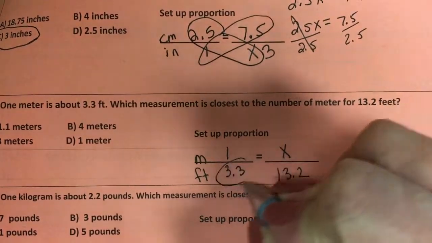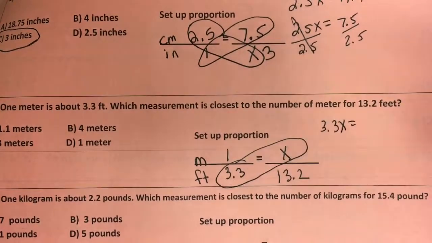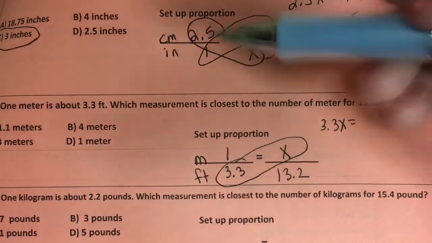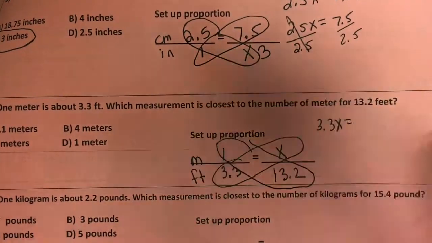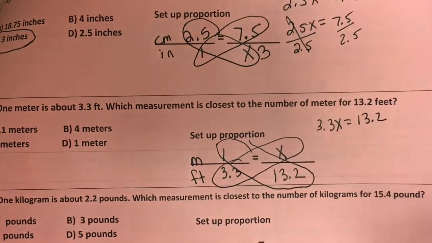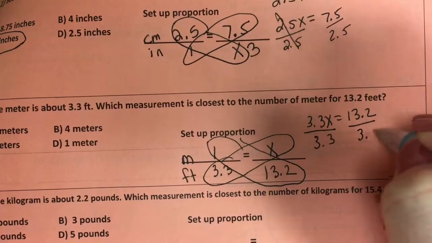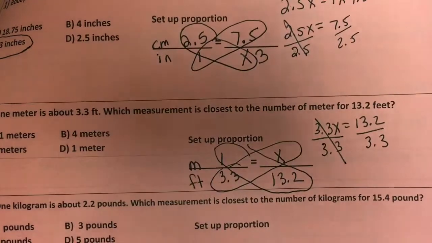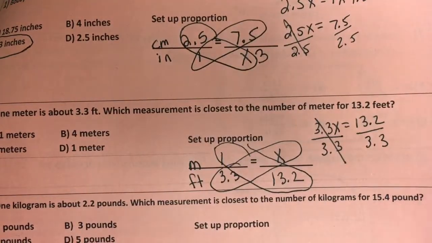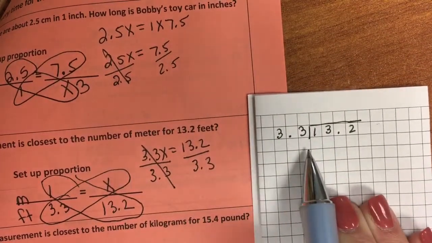All right, so I'm going to multiply 3.3 times X, and that's going to be equal to 1 times 13.2. All right, well, 1 times 13.2 is just 13.2. All right, then to solve this equation, I'm going to divide both sides by the 3.3. This divides away. I'm going to use my graph paper to make this easier for myself. So I have the 13.2 divided by the 3.3.